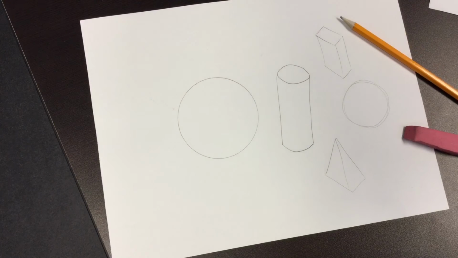If you're at home right now, what I would like for you to do is to practice doing some of these shading types on different objects or different shapes that we've discussed before in three dimensions. Go ahead and give it a try. Give yourself a sphere, some cubes, some rectangular cubes, some pyramids, some cones, whatever you want. Go ahead and give it a try.